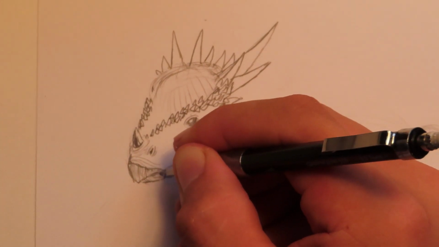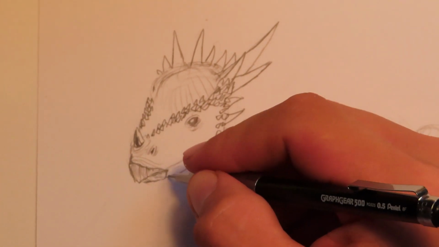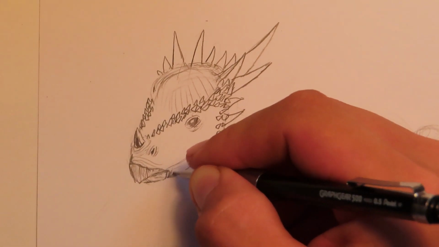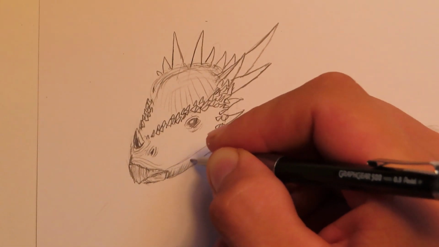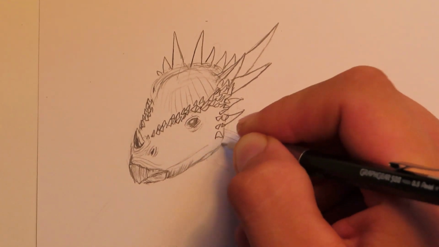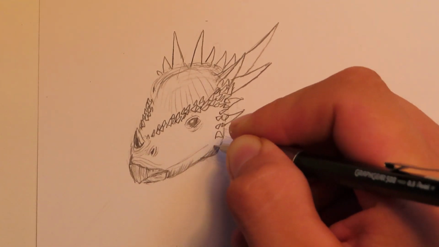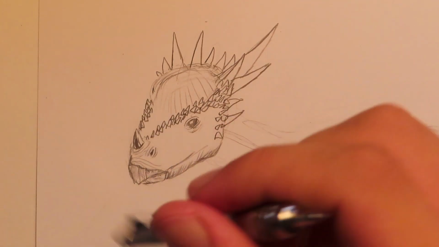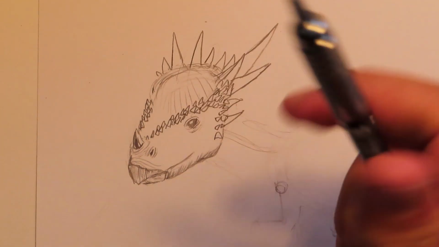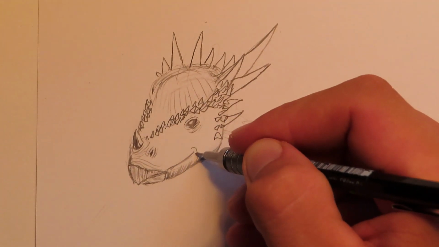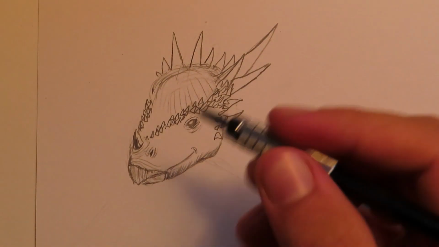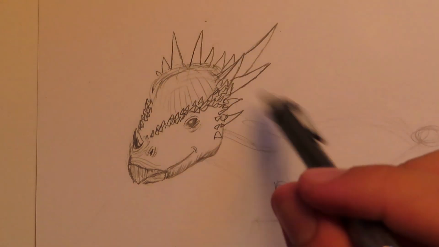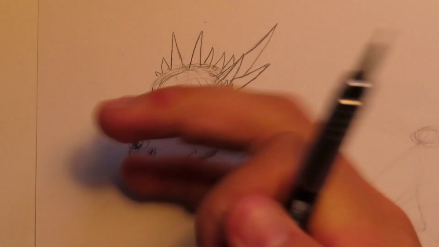And for those of you who don't know anything about dinosaurs, Stygimoloch is a plant eater, even though it looks like it could be vicious. But in reality, Stygimoloch is a very nice, happy dinosaur. Just added a little smile there. Now it looks like it has more personality to it.